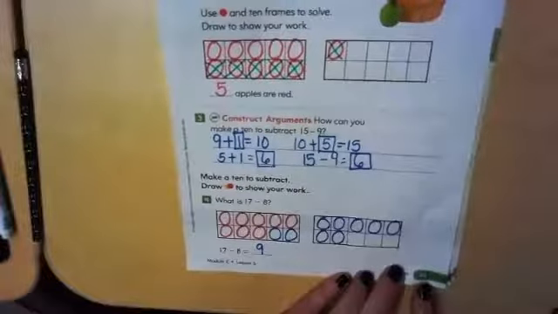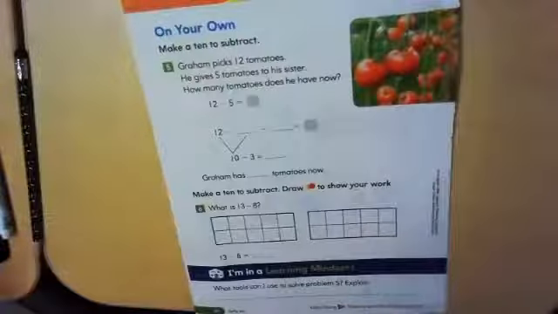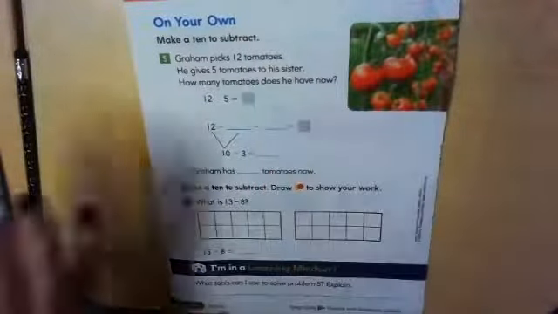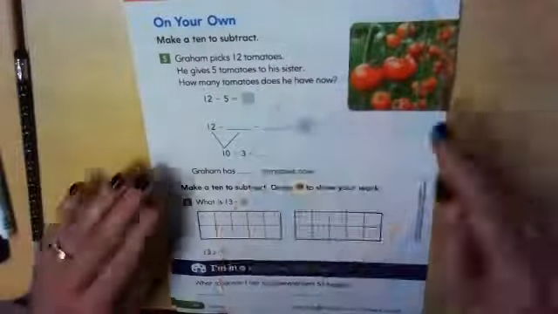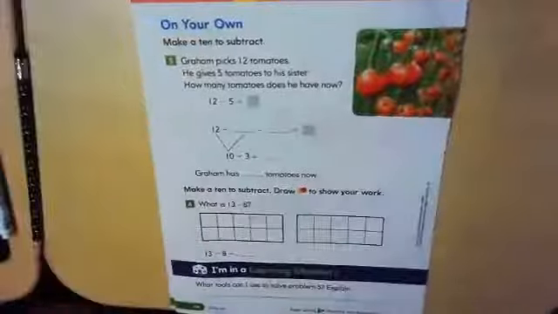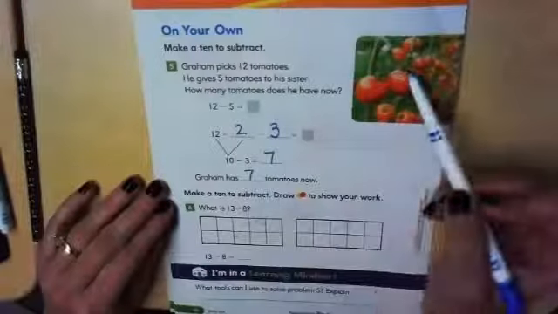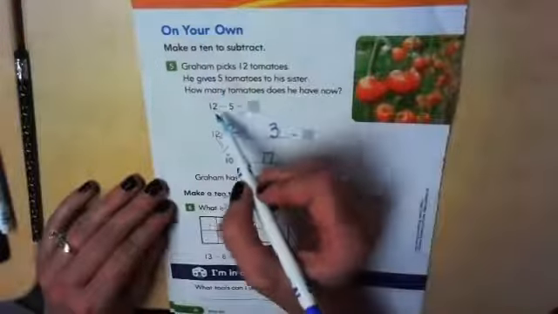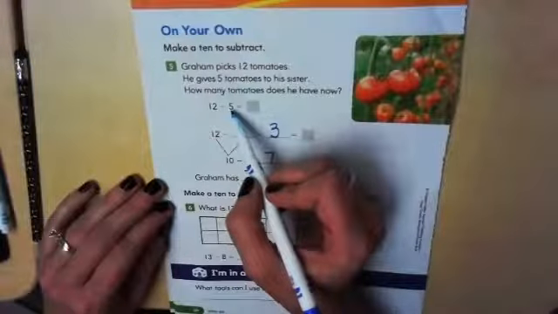All right, we just finished page 65 with the apples. We're going to go to the back side to these beautiful tomatoes. Oh my goodness, page 66. All right, so Graham picks 12 apples. He gives, oh, not apples, Miss Lewis, tomatoes. I'm still thinking of those. All right, so Graham picks 12 tomatoes, and he gives 5 to his sister, so 12 minus 5.